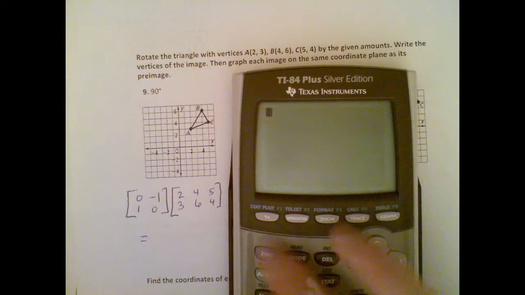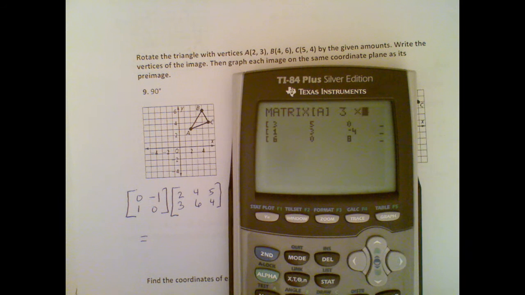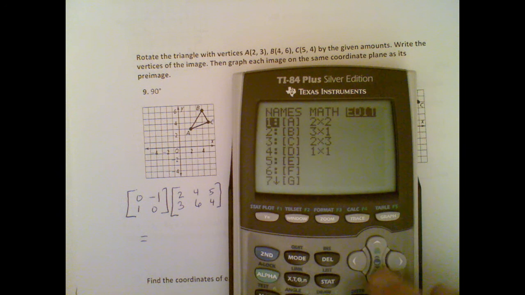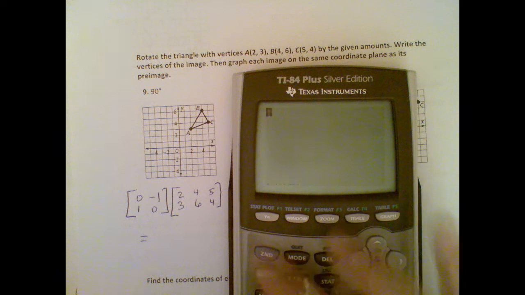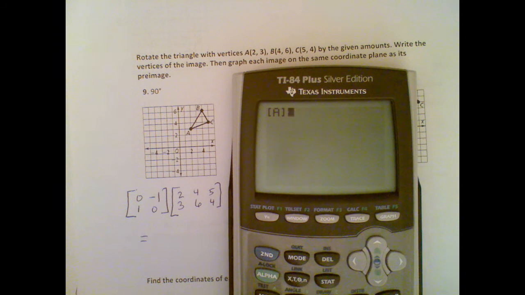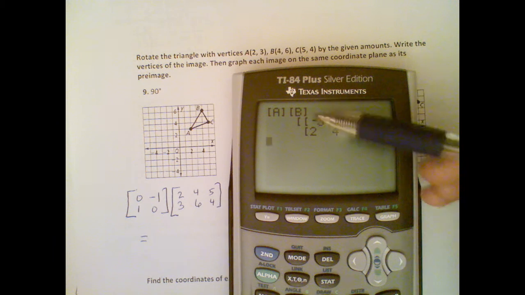So if we grab our calculator, the first one's a 2 by 2. The second one is a 2 by 3. So we're going to take matrix A times matrix B. We're going to multiply them, and this is going to give us our new coordinates.